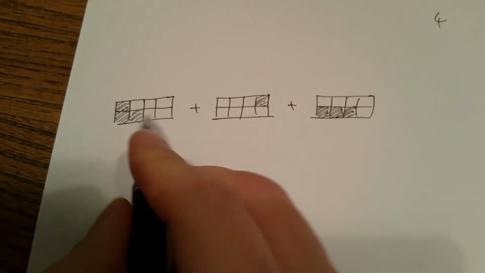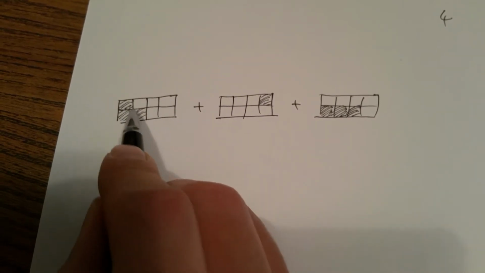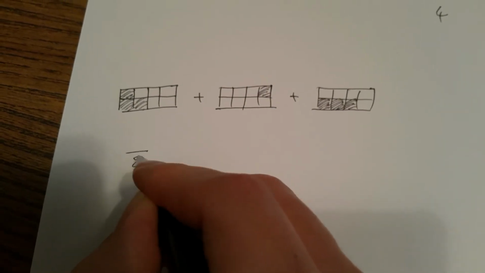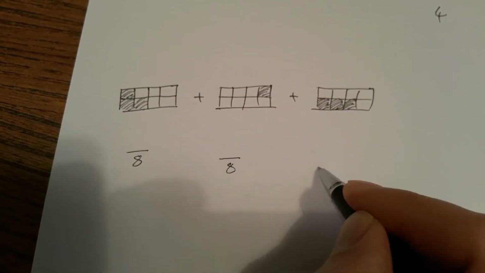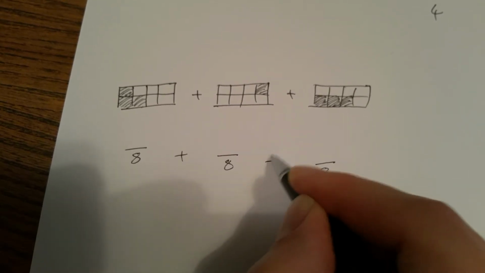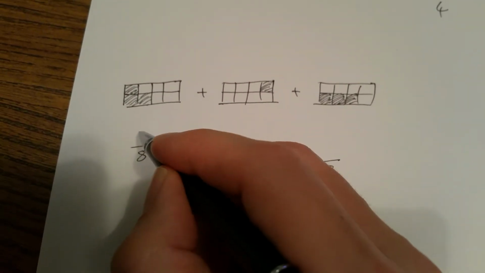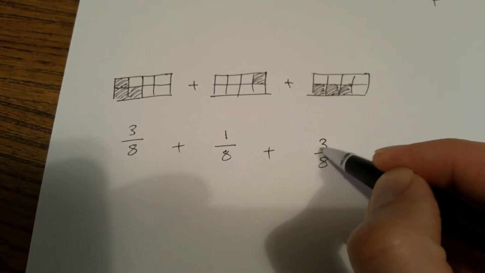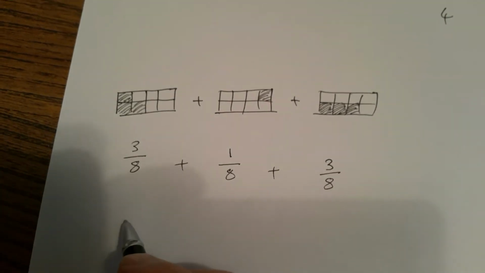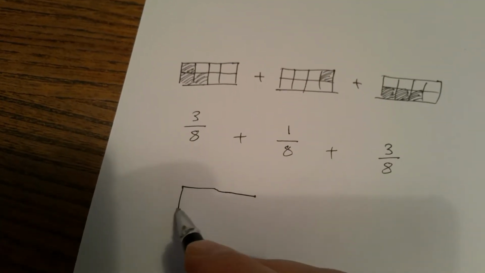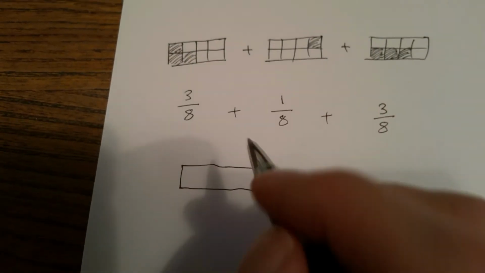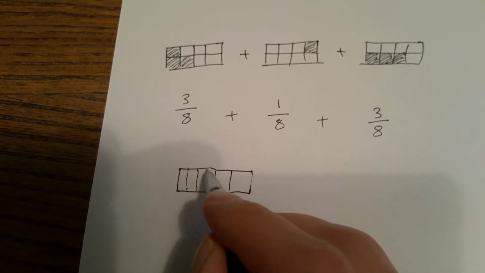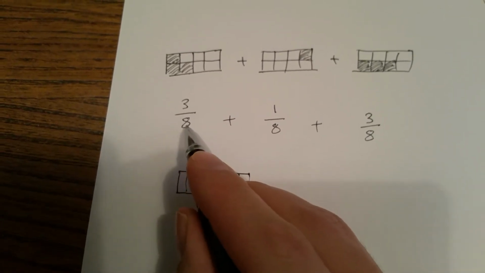Okay, so let's count how many sections we split these boxes into. 1, 2, 3, 4, 5, 6, 7, 8. So I know my fraction is going to be out of 8, and it's the same for each one. And here we have 1, 2, 3. 3/8. Just 1/8 here, and another 3/8, but coloured in a different way. So we're going to add those together on a bar model. And again, I'm going to draw my bar model with how many sections in it? Well, 8, because that's what my fraction shows.